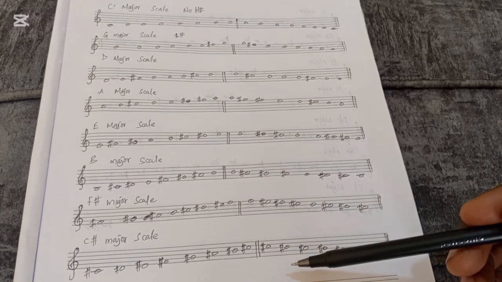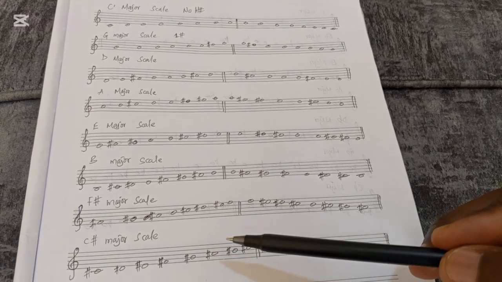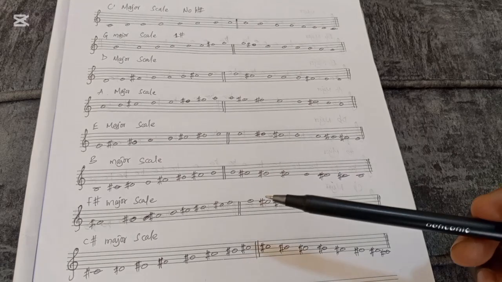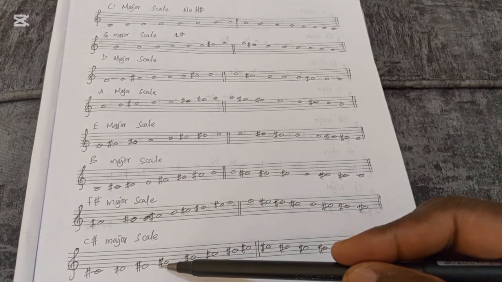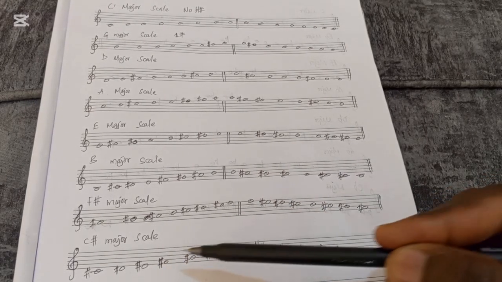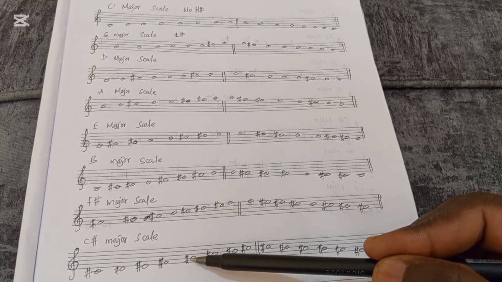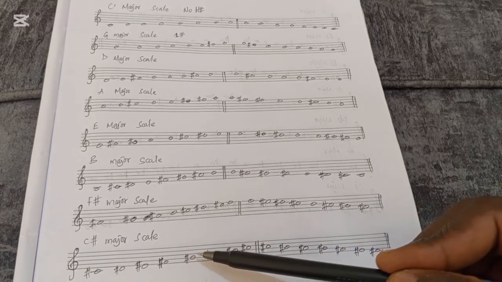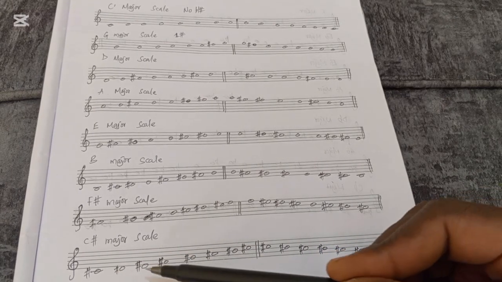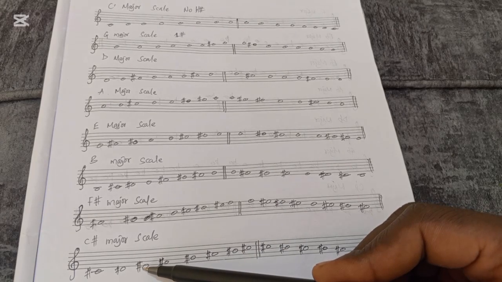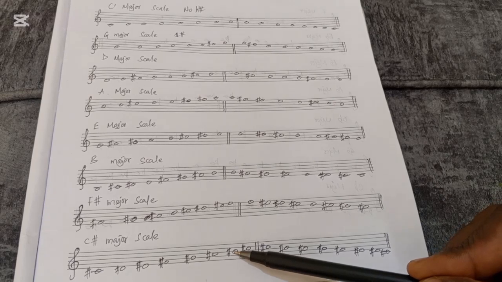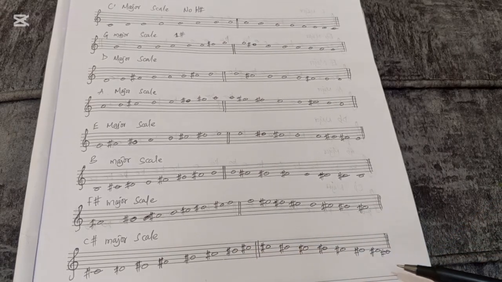So we also have the last one, which is C sharp major scale. In C sharp major scale, every letter note has been sharpened, starting from F sharp, C sharp, G sharp, D sharp, then we have A sharp, then we have E sharp, which is okay. Then lastly we have B sharp. So B sharp is the last one to be sharpened. You can see it even in the descending order.